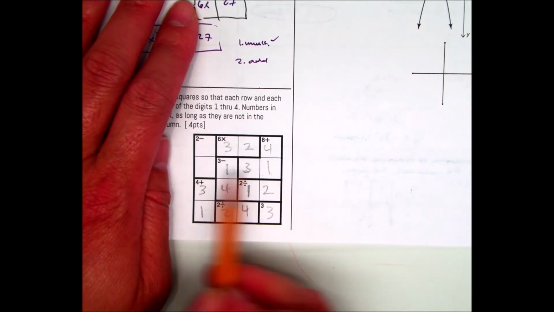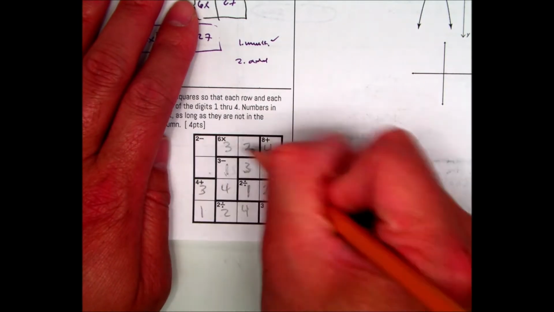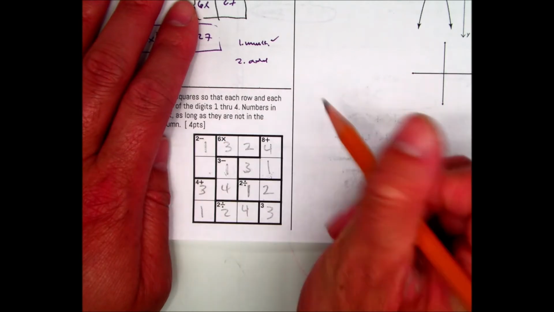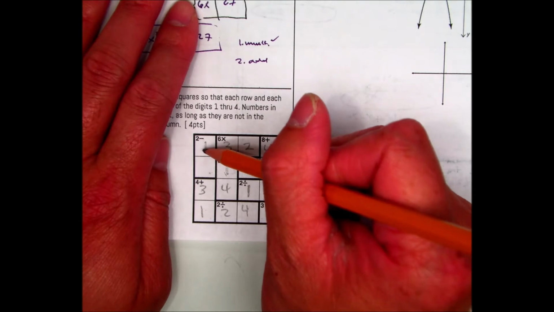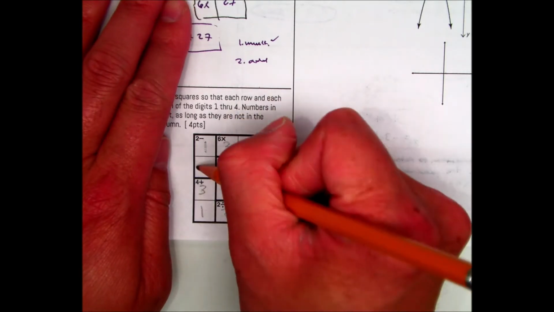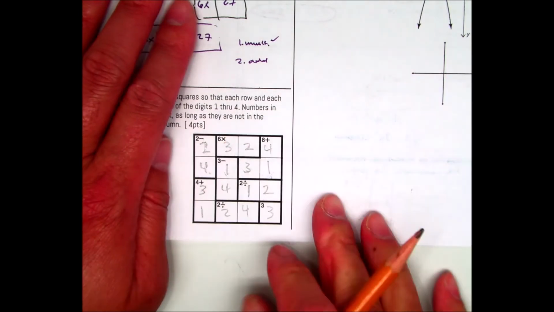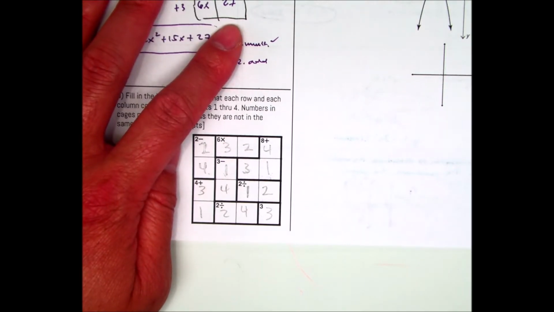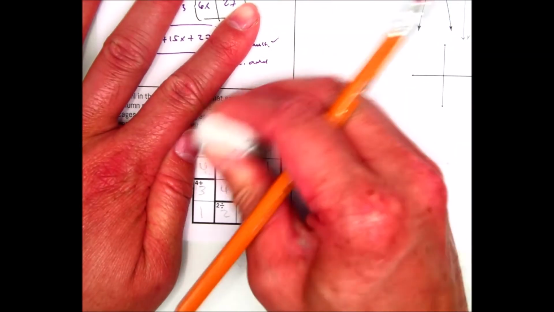Oh, got a mistake right there. Let's see if the rest of it works. Missing number here is 1. No bueno. Well, I could put 2 here and a 4 here. I think that matches. Let's try this one. Switching these, 2 and 3 maybe.